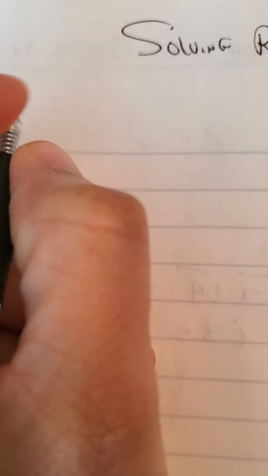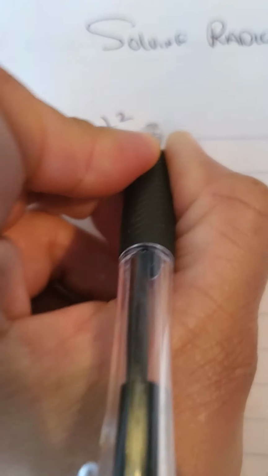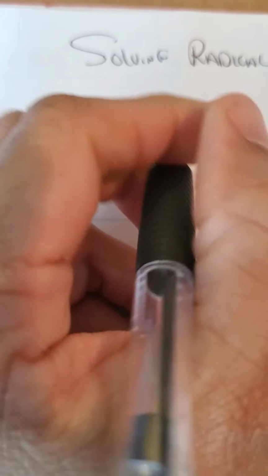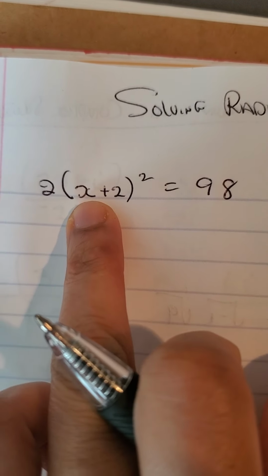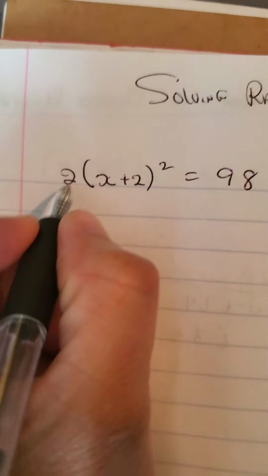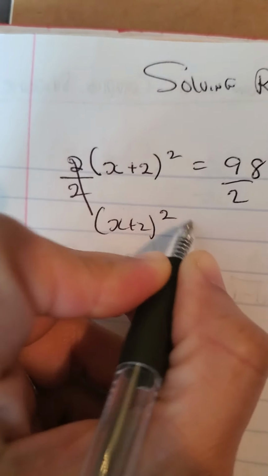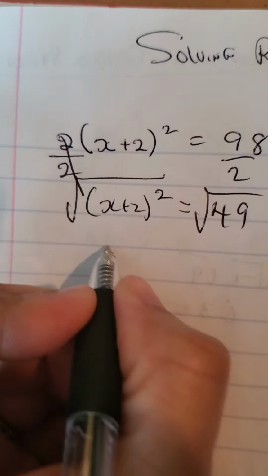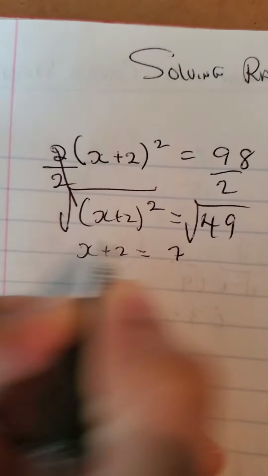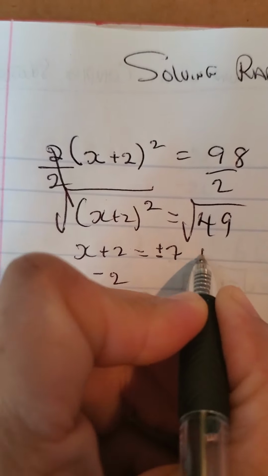Remember not so long ago we did a problem like this when it came down to solving a quadratic equation by taking the square roots. So we had an equation like this: 2 times (x plus 2) squared equals 98, and we divided both sides by 2. We had (x plus 2) squared equals 49, and then we found the square root of both sides. So we have x plus 2 equals plus or minus 7, and this was all good and dandy.